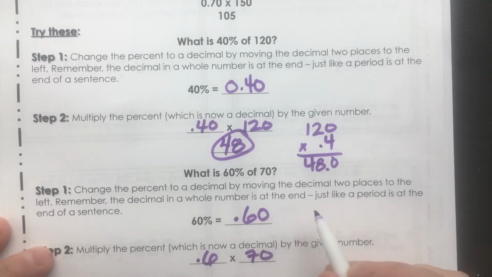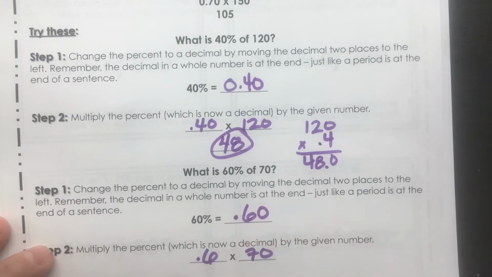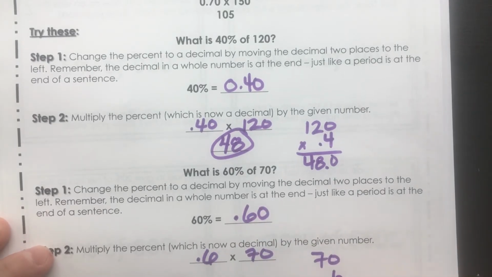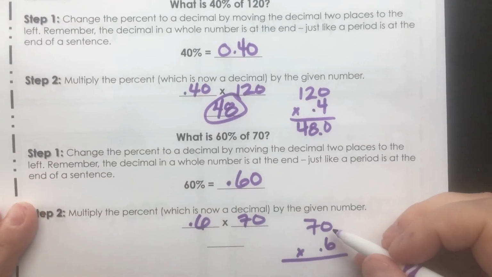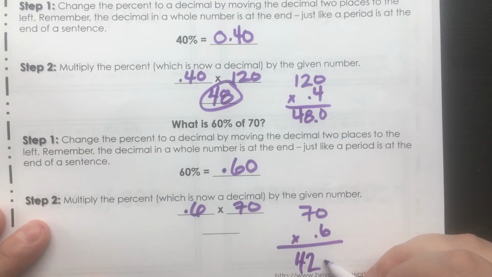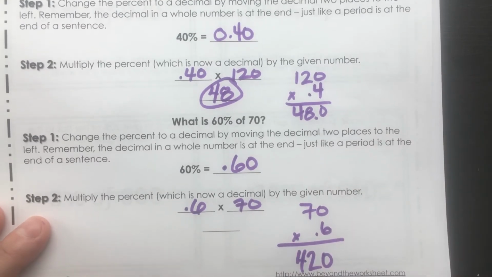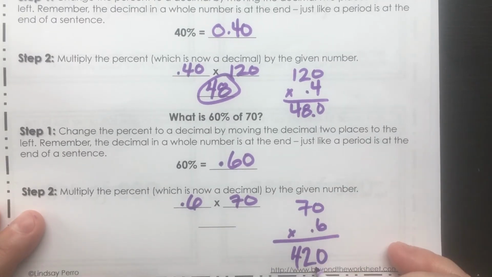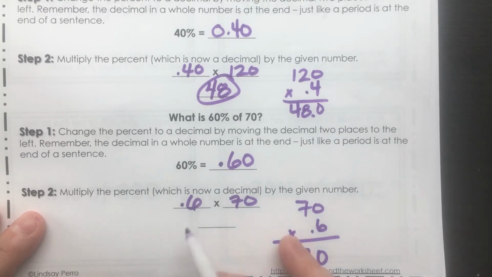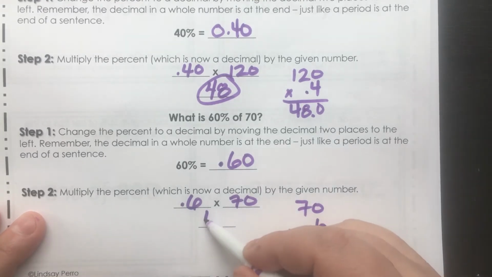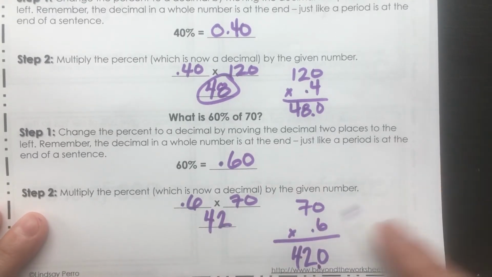Remember, you can add as many zeros over here as you want, and it's the same thing. Those are extra zeros. So 70. Okay, I know that 6 times 7 is 42. So 6 times 70 is 420. And then I have 1 decimal. Okay, so 60% of 70 is 42.